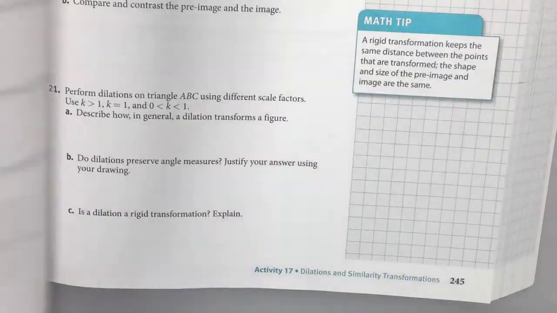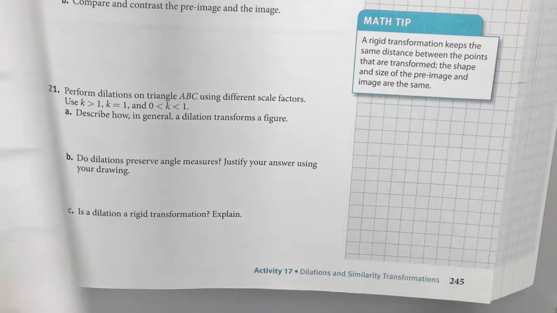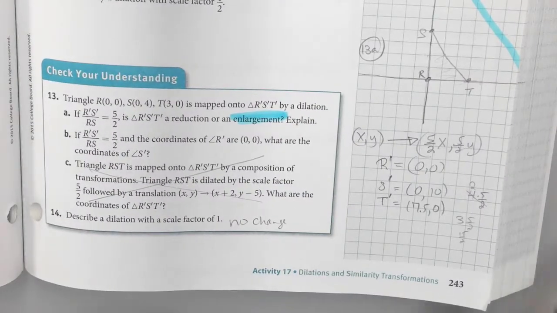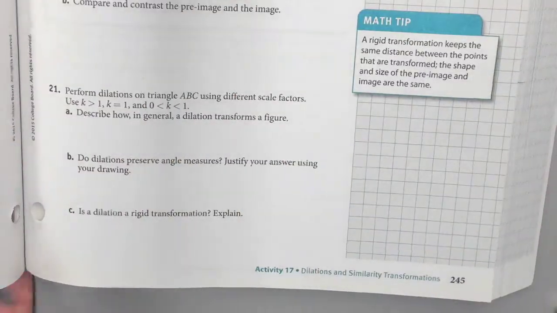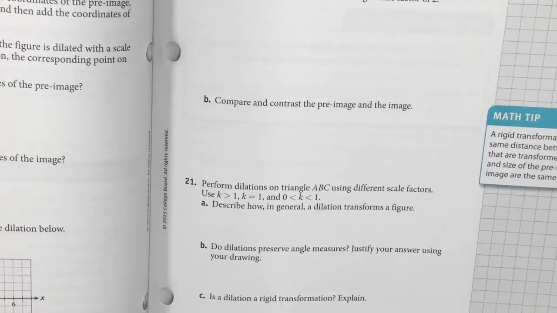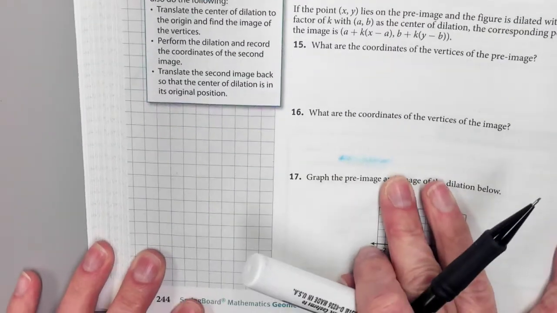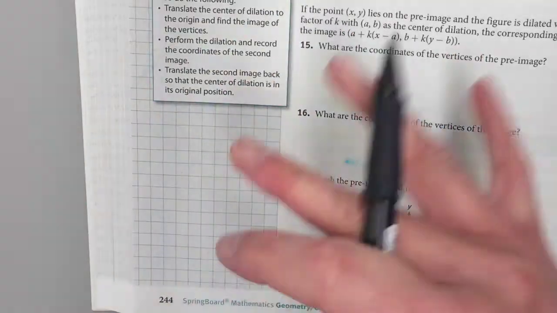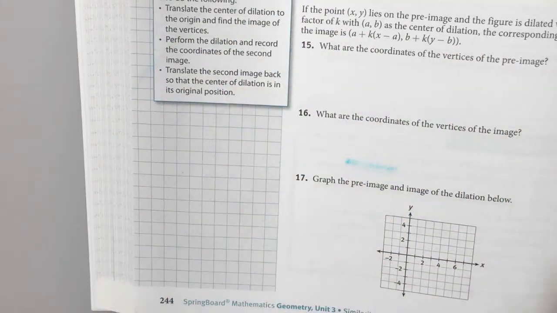All right, so we're going to turn the page, or are we? Yeah, we're going to turn the page. I just want to utilize the graph paper grid space that we have on page 244, and I don't want you to worry about any of the directions that are showing up.